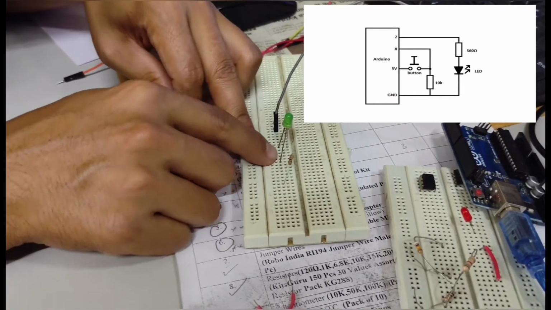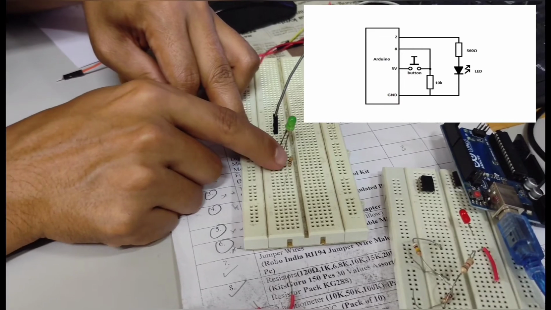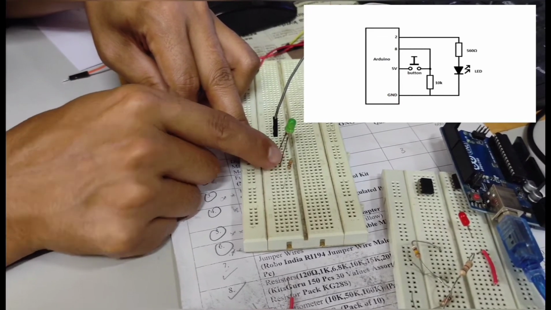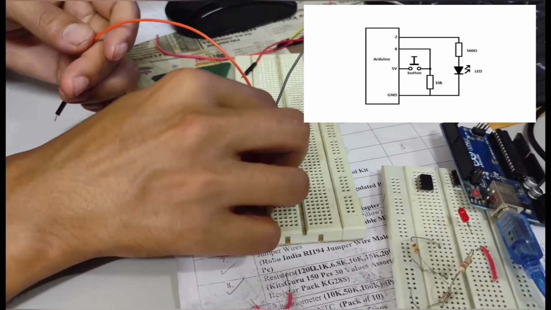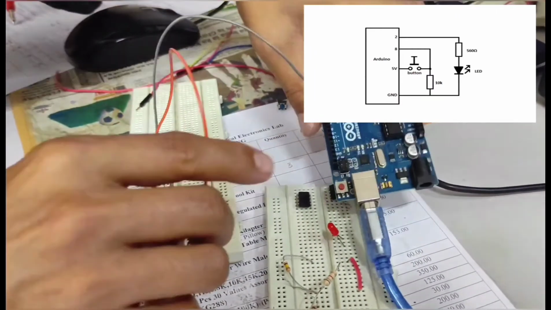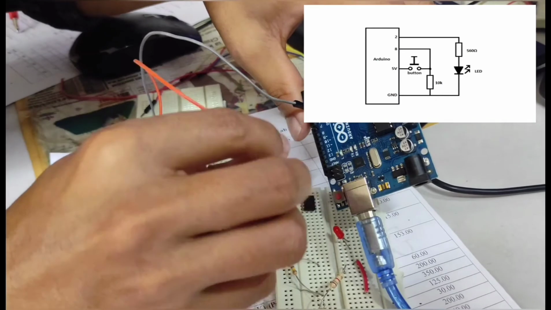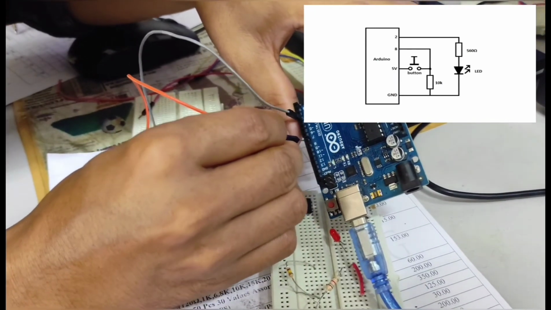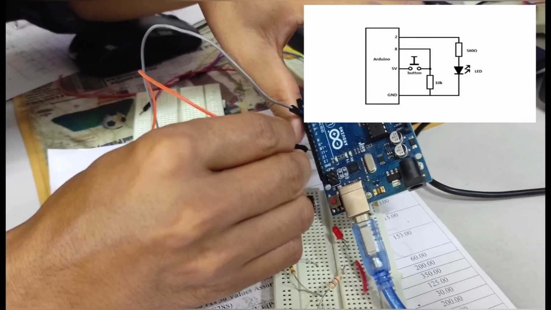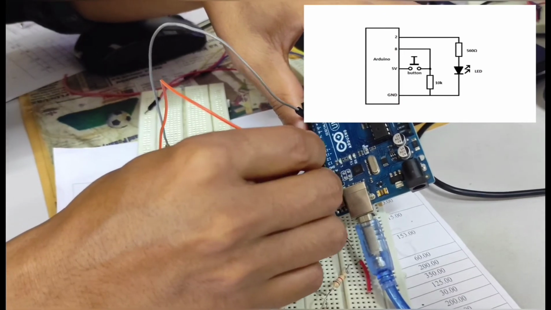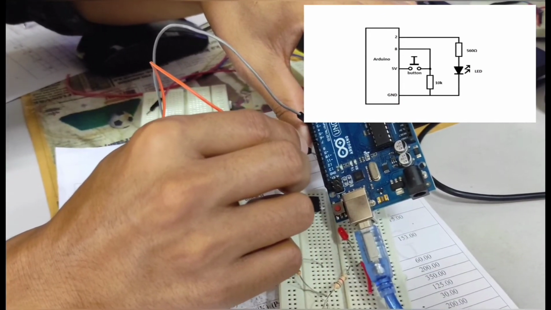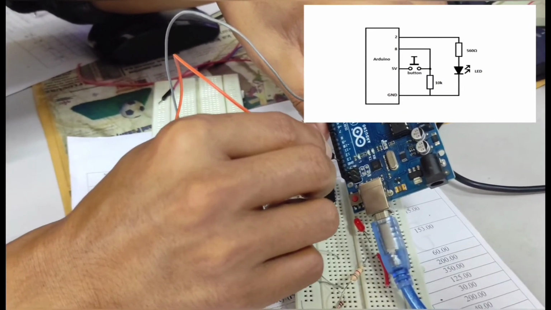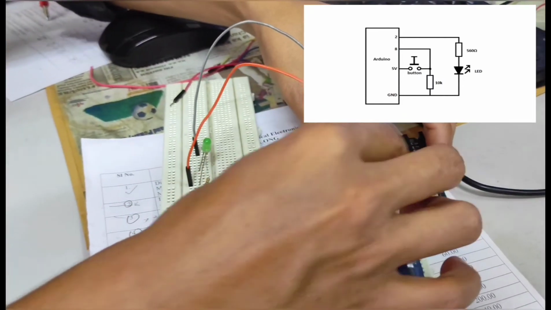We have shorted together the negative terminal of the LED and this one end of the resistor, and this will go to the ground. So I will connect from here to the ground. This is the ground of the Arduino, after pins 8, 9, 10, 11, 12, 13.